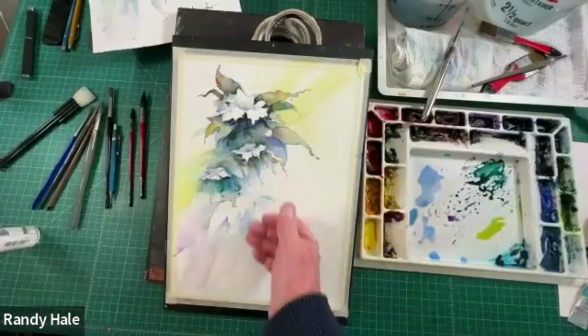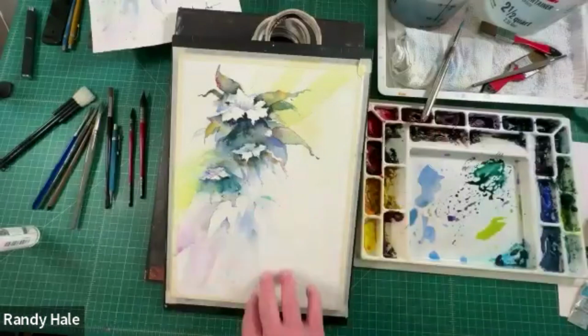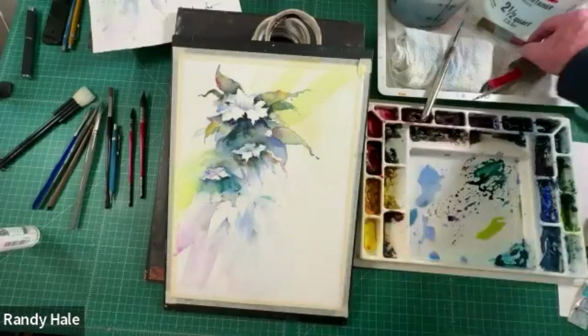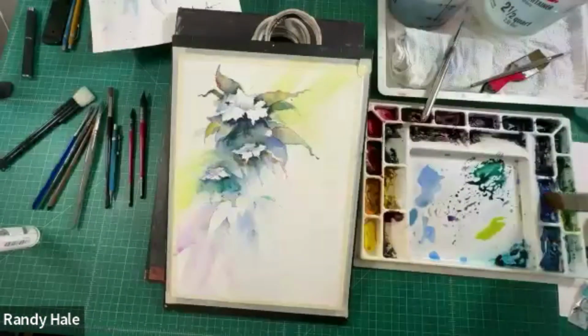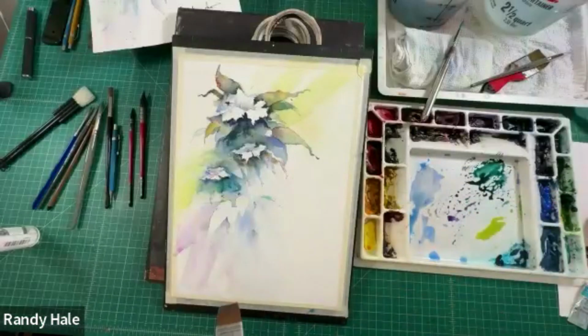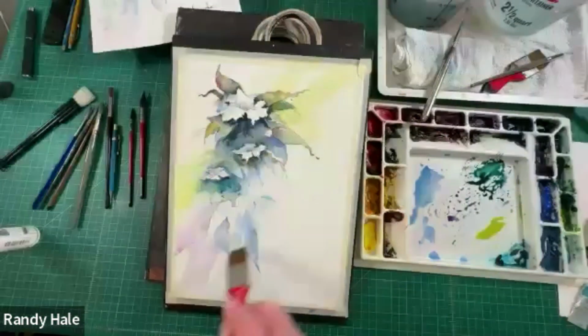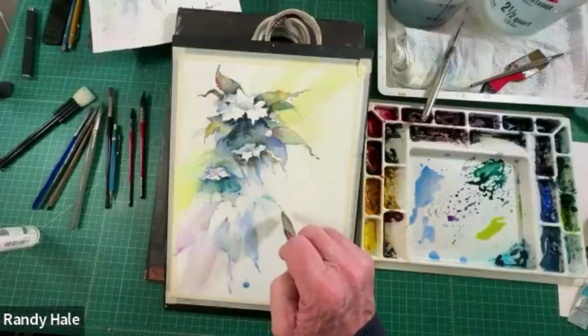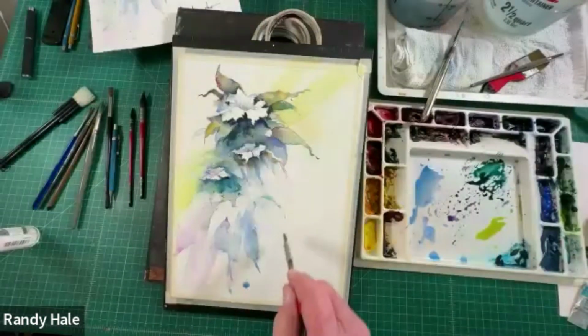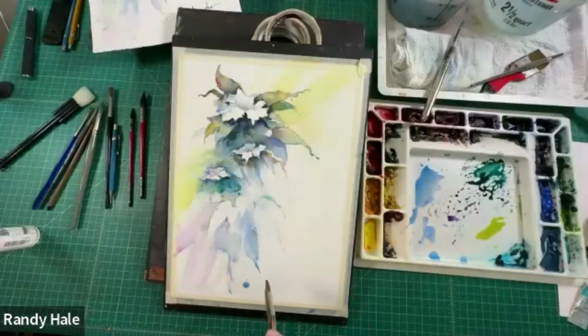Now, I told you earlier I wanted to put some cobalt, cooler dry brush effects down here. So I'm going to get a little bit of cobalt, and I'm just going to kind of come in with a nice really loose shapes here. And we'll leave it about like that. I think that may be all I need.